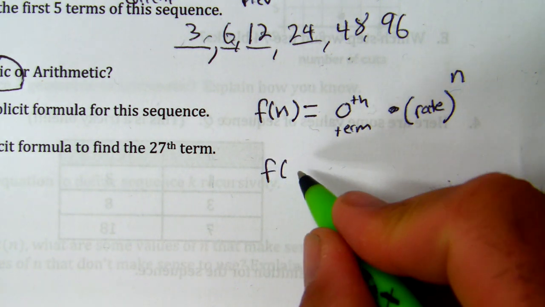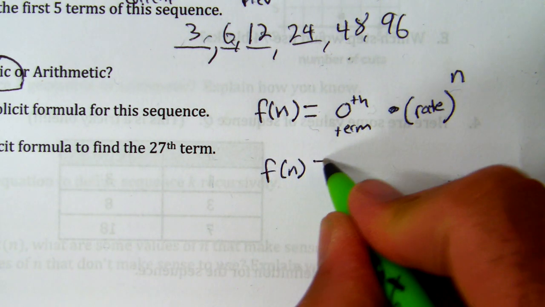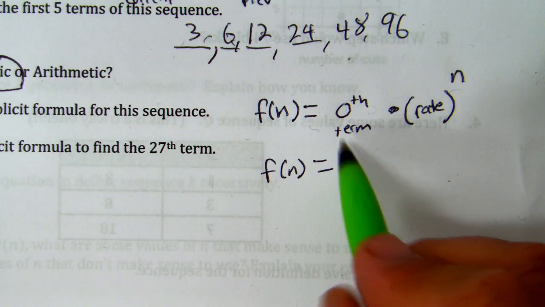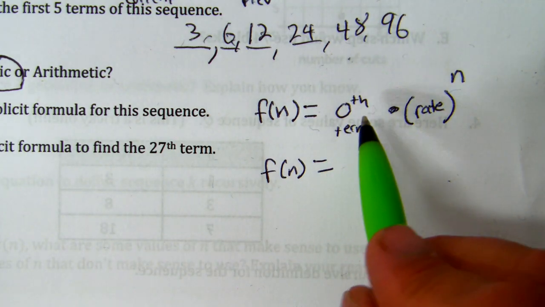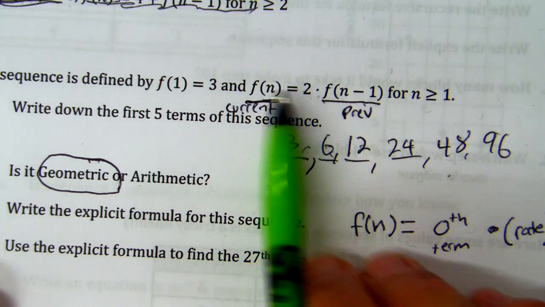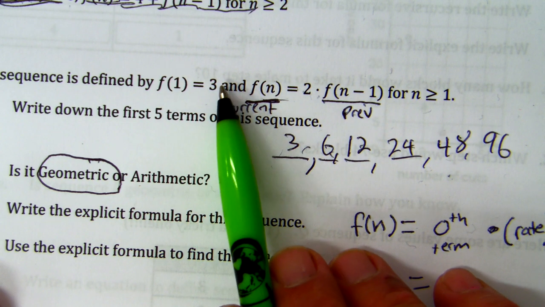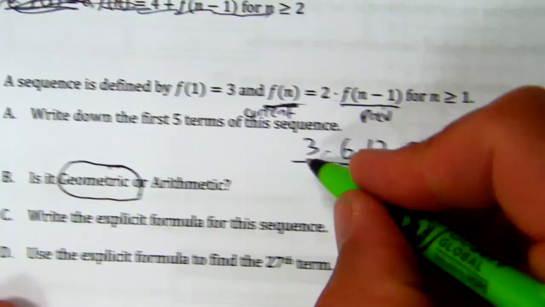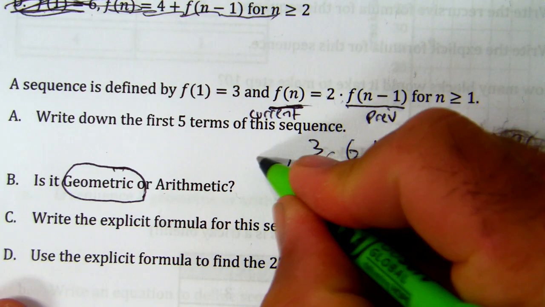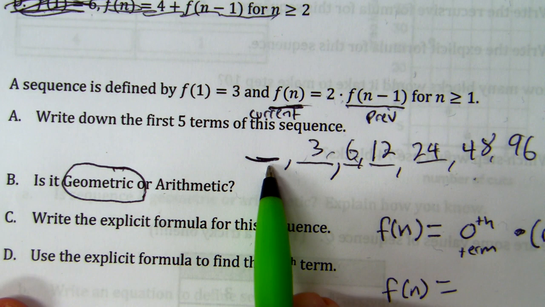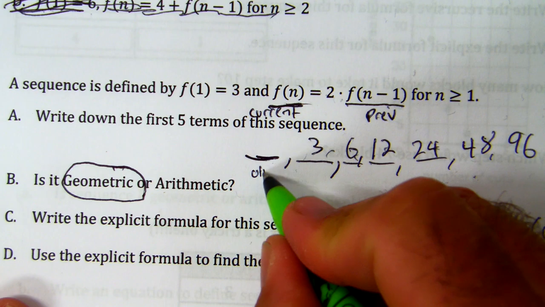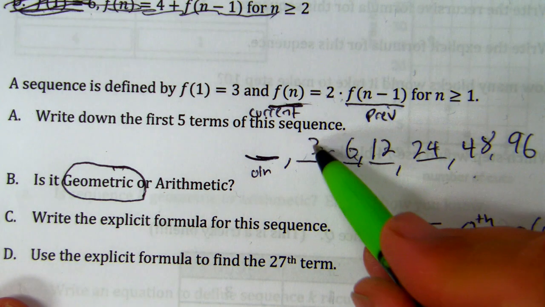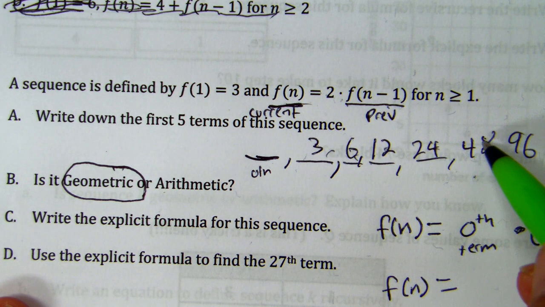So for C, the explicit formula for this one would be, do I know the 0th term? They gave me the first term. Could I go back and find the 0th term? Yeah. If I go back, I'm doubling it, doubling it, doubling it, doubling it, doubling it.